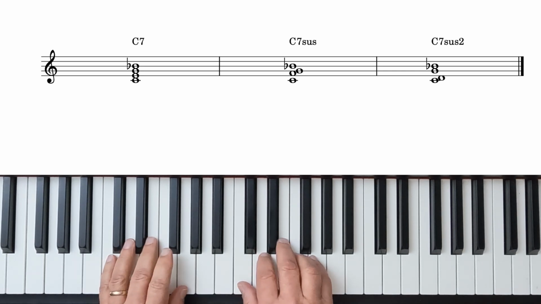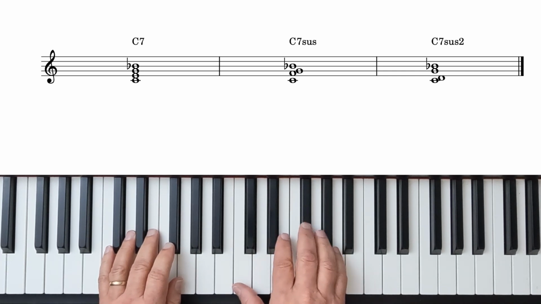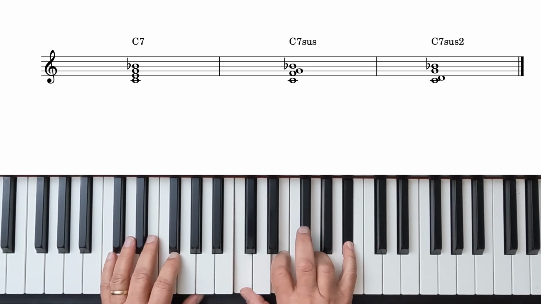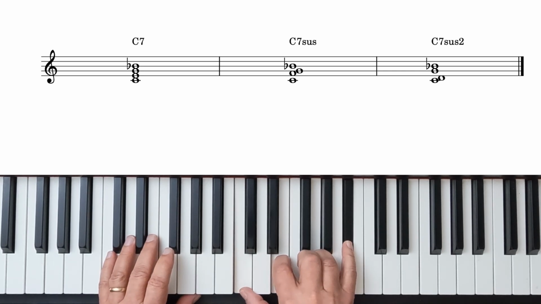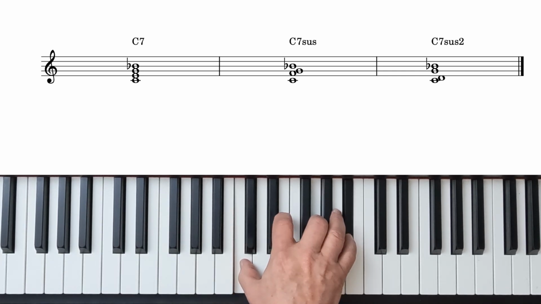So what I've done so far is I've created the two main types of sus chords, starting with a three-note triad. Now you can also create sus chords starting with a seventh chord. And so let's start here with this C7 chord, and we can create a sus chord by, once again, moving the third. And now we have C7 sus. And once again, you don't have to put 4 in there. If you just write C7 sus, it is understood that you have moved this third up to a fourth.